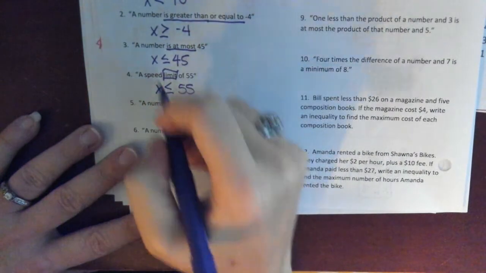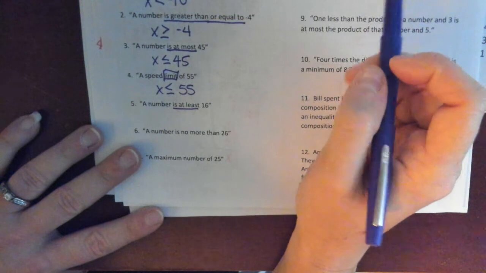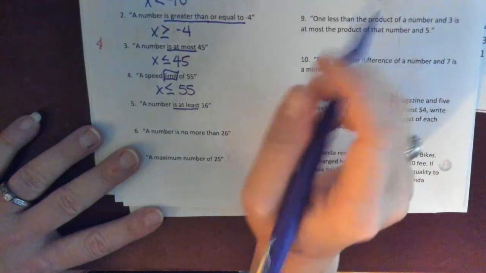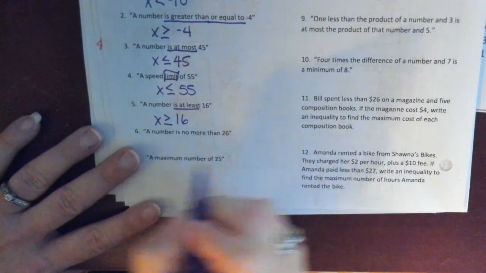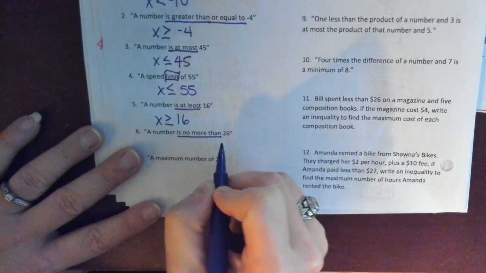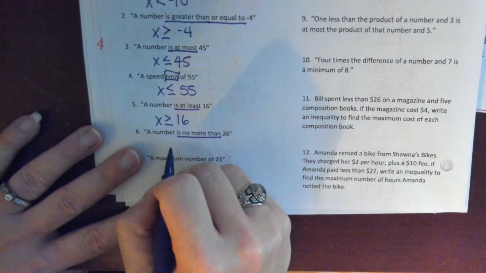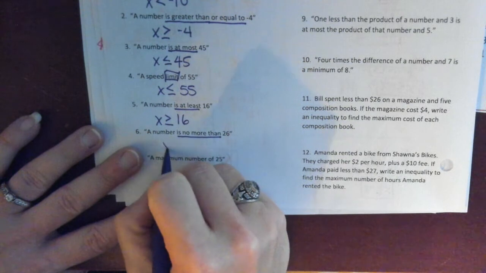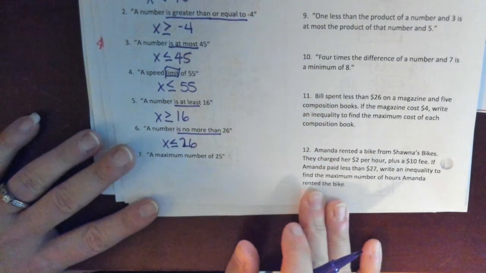A number is at least. Where do we see "is at least"? Look up at the top. It was in your greater than or equal to, 16. A number is no more than, that's in our less than or equal to box, 26.